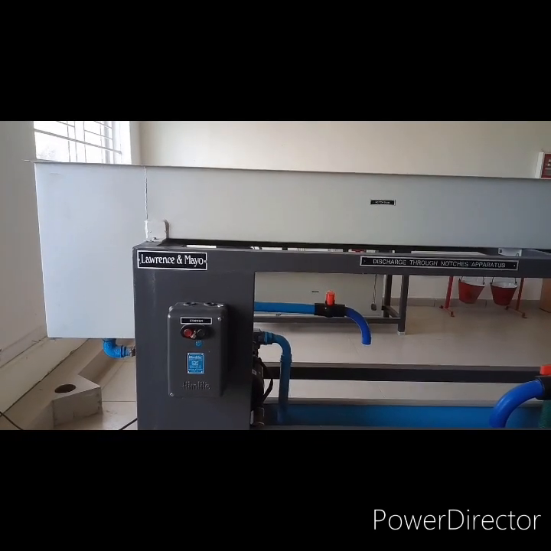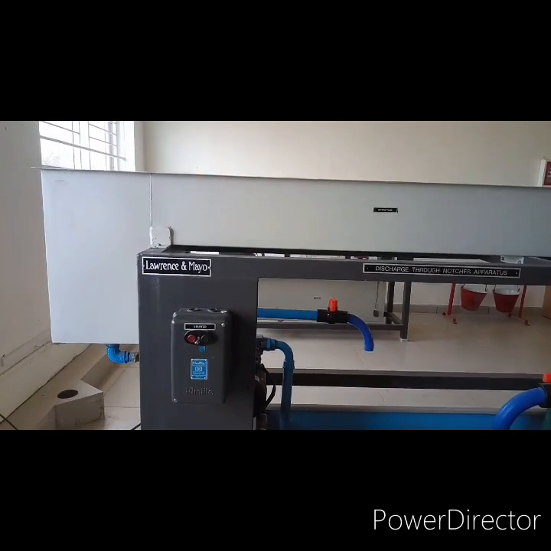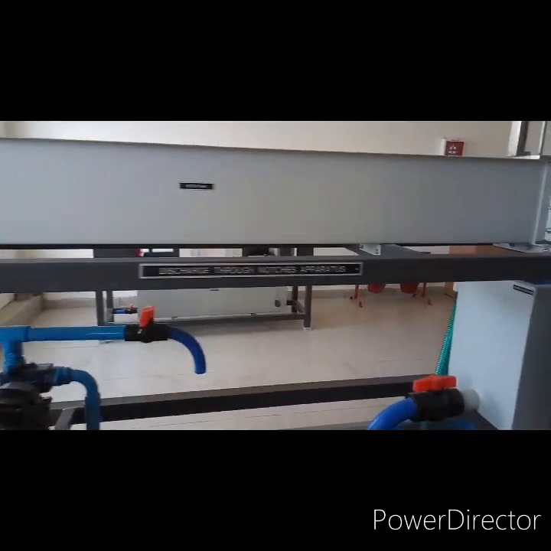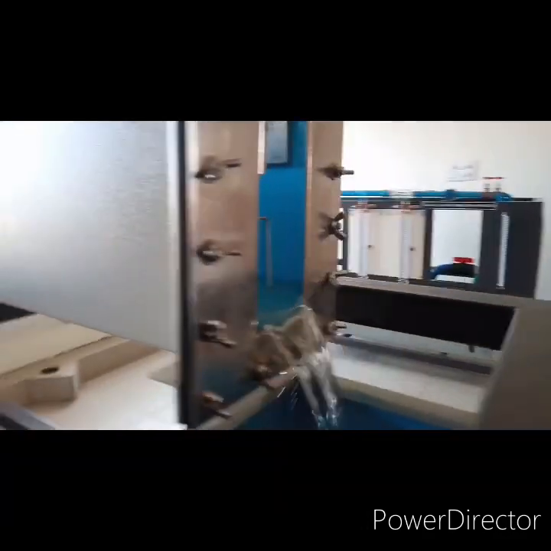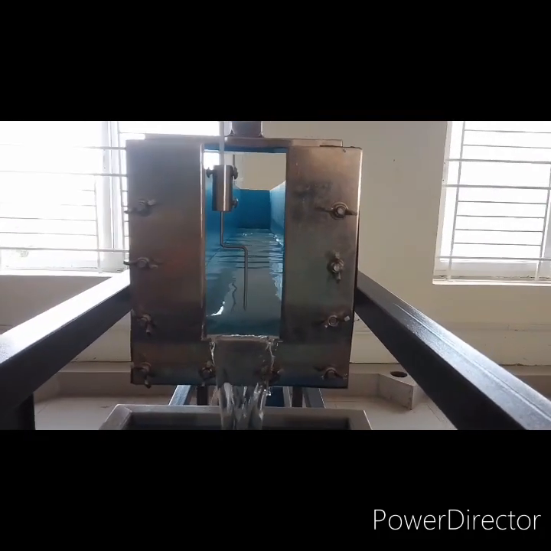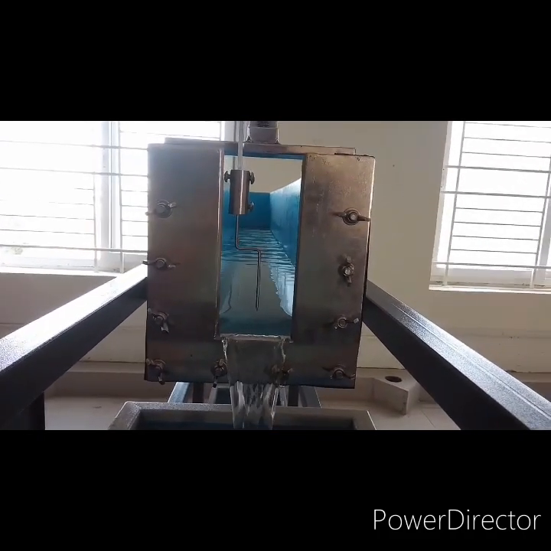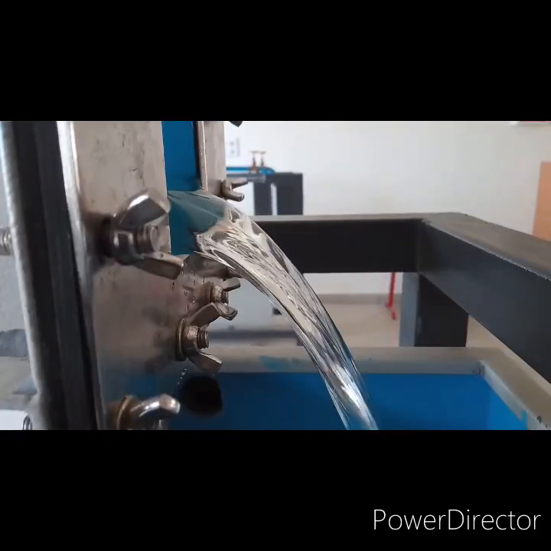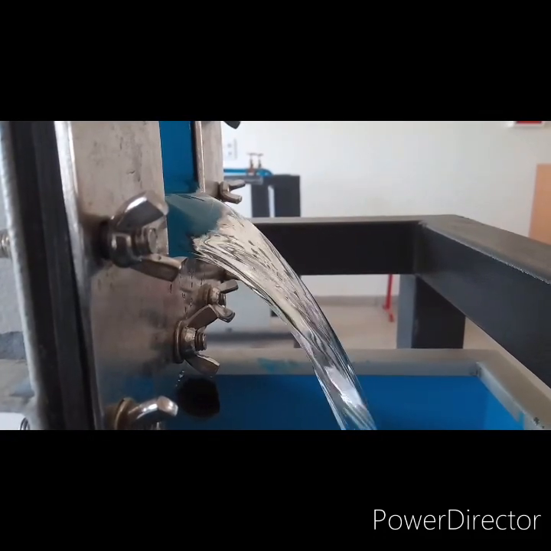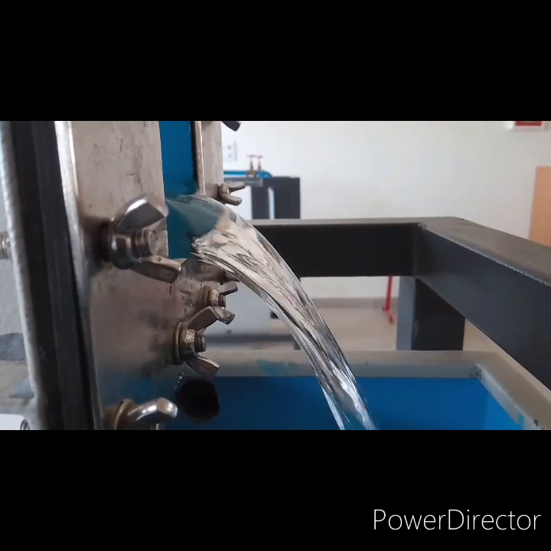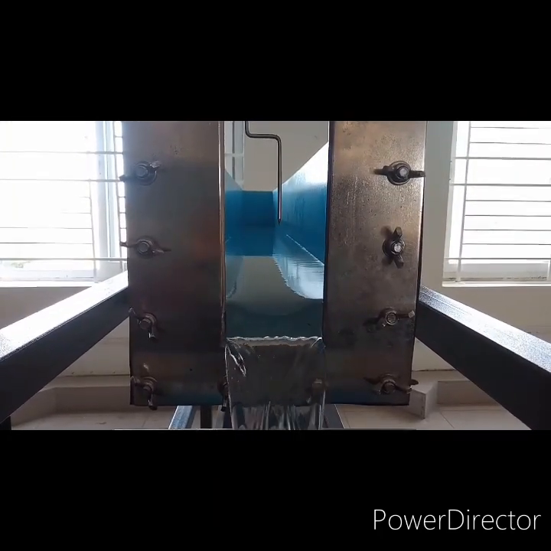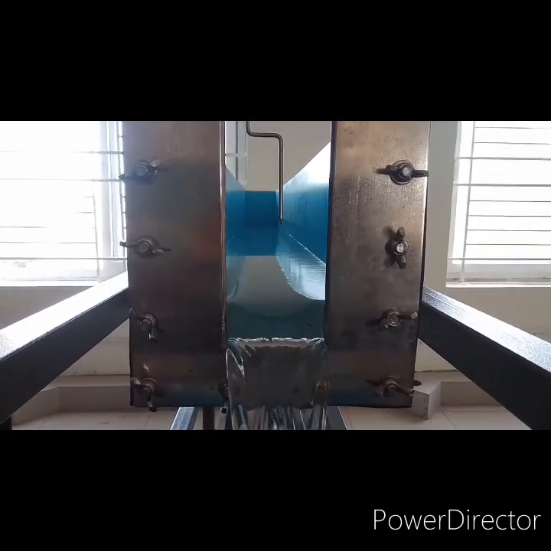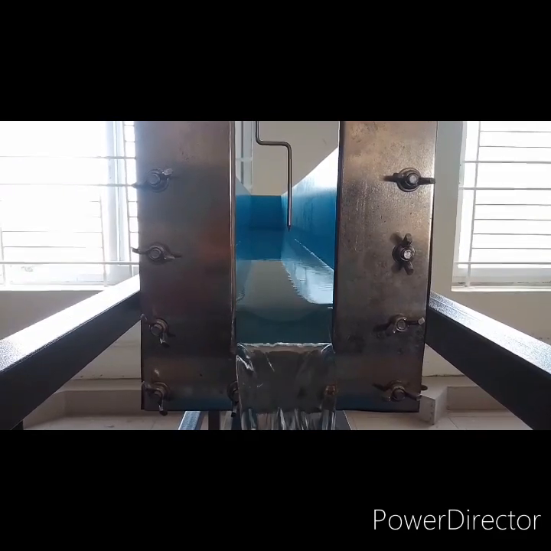Firstly, switch on the pump and allow the water to flow through the approach channel. The water flowing above the crest is called the nappe. After a steady flow is attained inside the approach channel, measure the head present above the crest level using the pointer gauge.